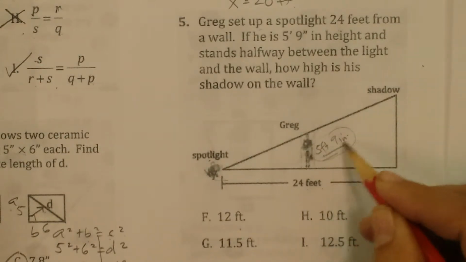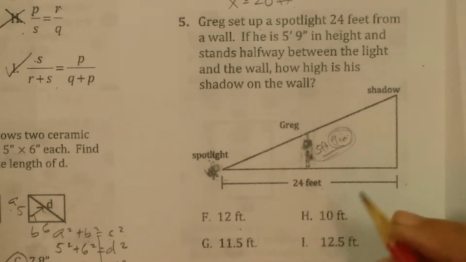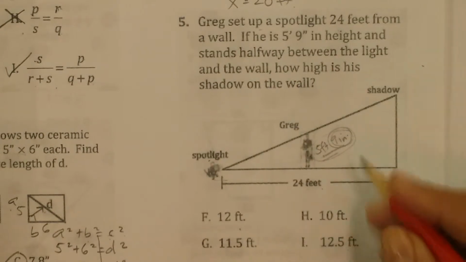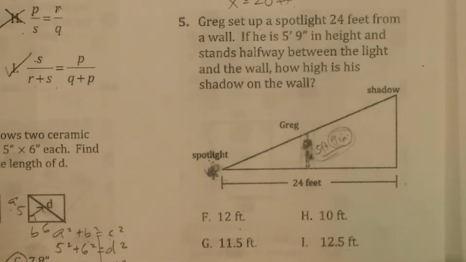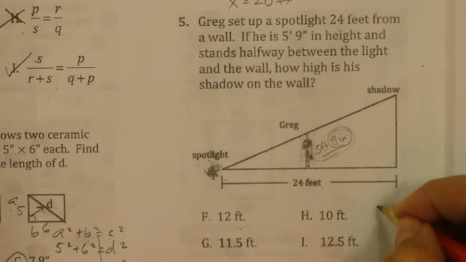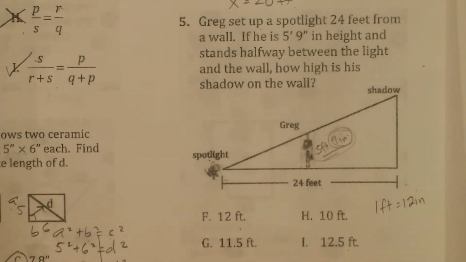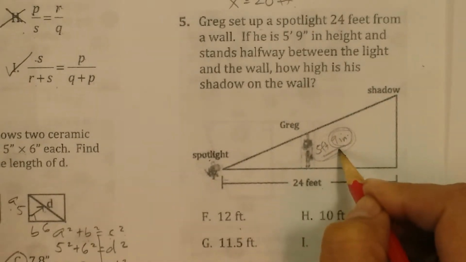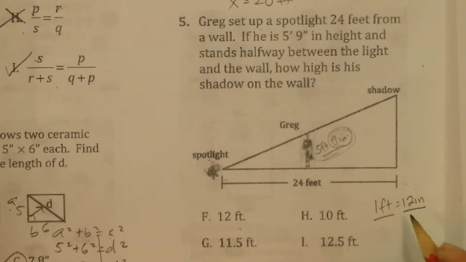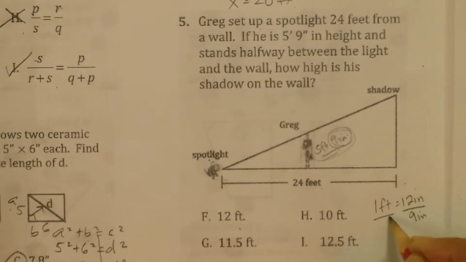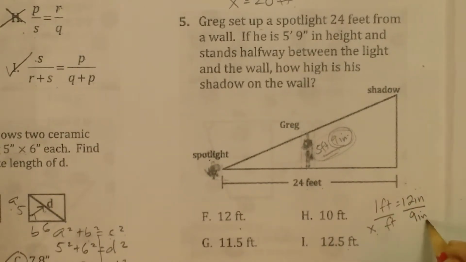So I've already got 5 feet, so that means I need to change 9 inches into feet. The easiest way to do this is set up a proportion. The hint that you need to know right off the bat is that 1 foot is equal to 12 inches. Anytime you're having one of these conversions, the easiest thing to do is proportions. So I want to know how many feet 9 inches is. You put inches with inches, feet with feet, so we have 9 inches, and I want to know how many feet 9 inches is.